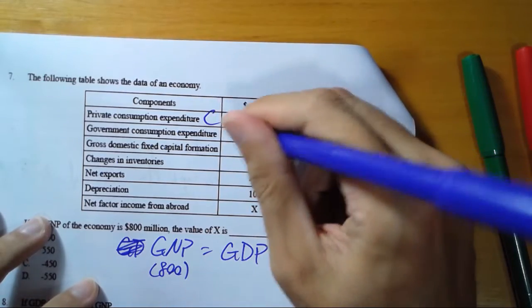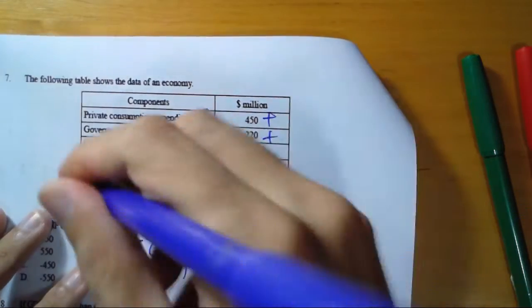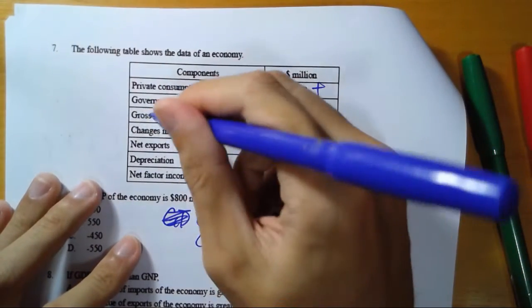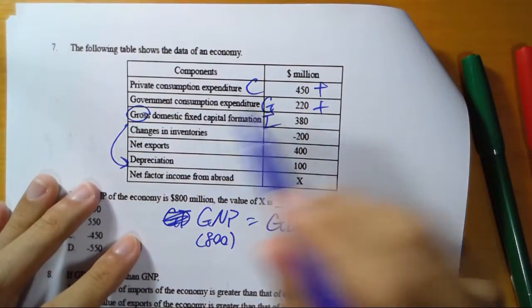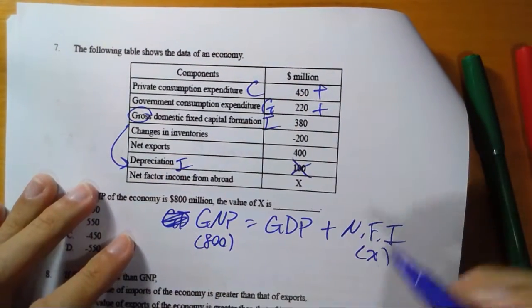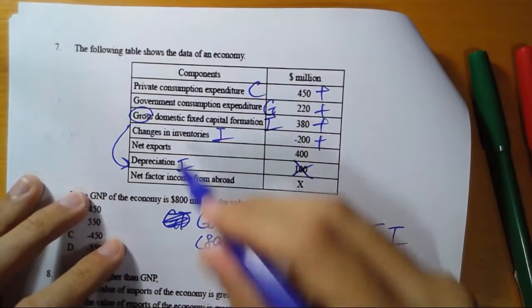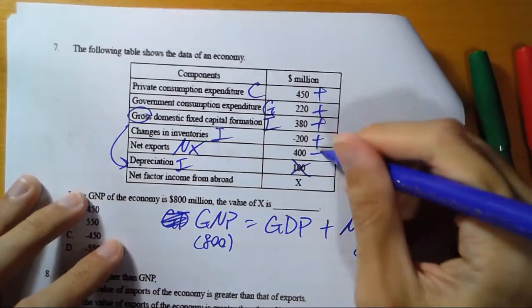C G 係嘛？呢個啦，呢兩個唔解啦。Gross domestic fixed I. Whenever you see this item, pair up with DP because this is a gross. No need to tackle DP. Change in inventory I 係咪啊？And net export NX.